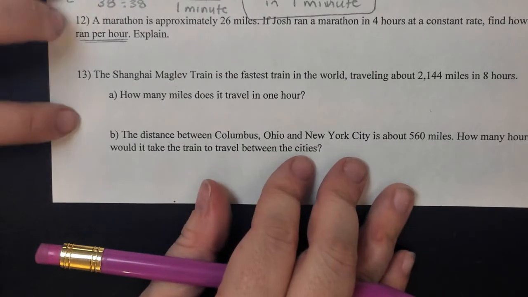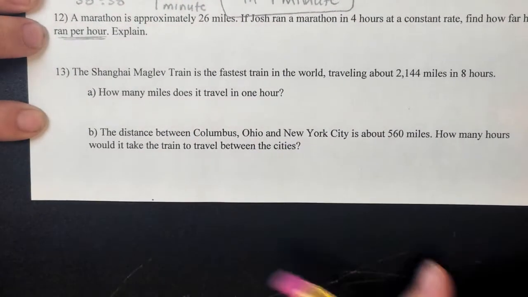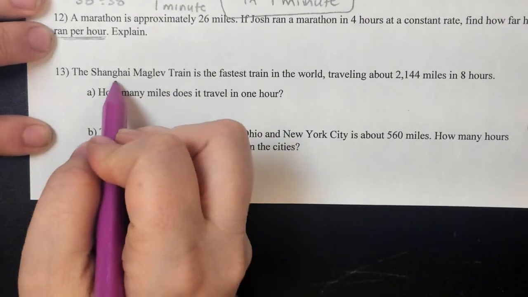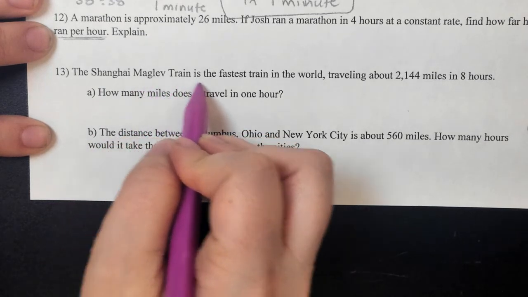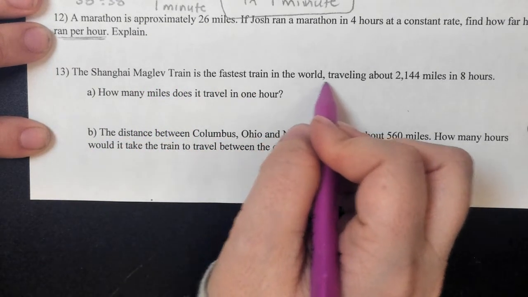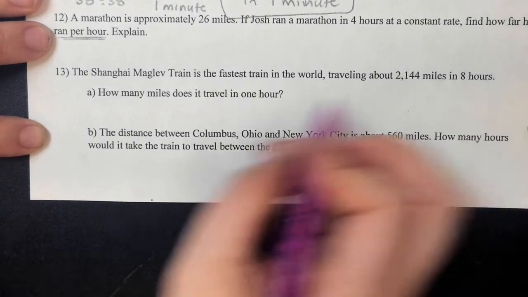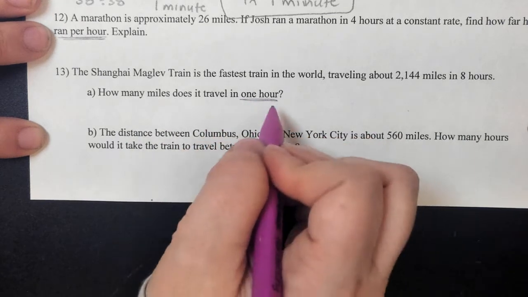All right, number 13. Now, number 13, in my opinion, was a little tricky, so my advanced class, this one is just for you guys. All right, so number 13, it says the Shanghai Maglev train is the fastest train in the world, traveling about 2,144 miles in 8 hours. So this first one just says how many does it travel in 1 hour.